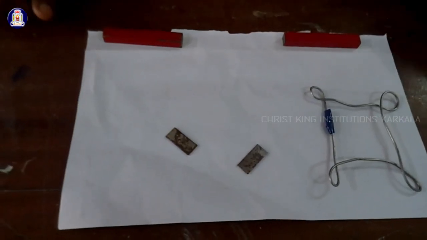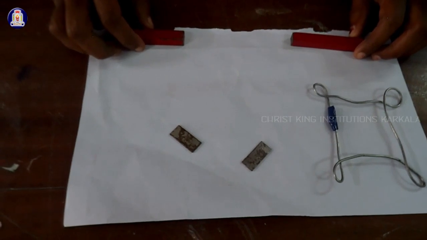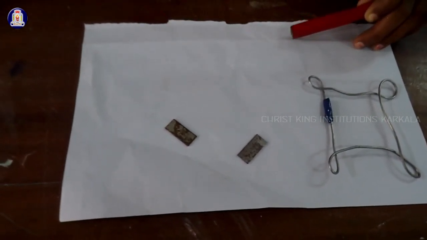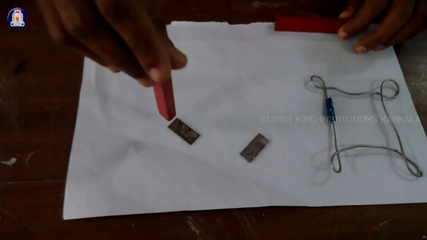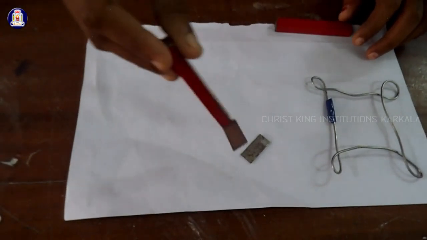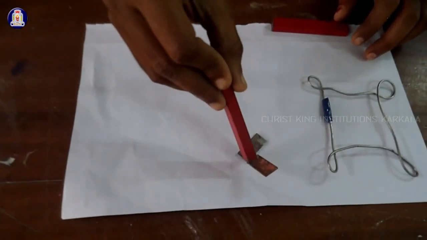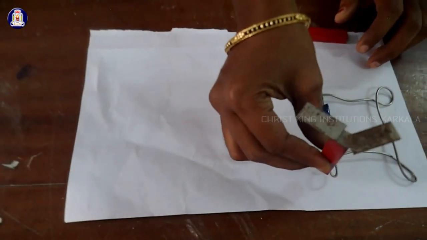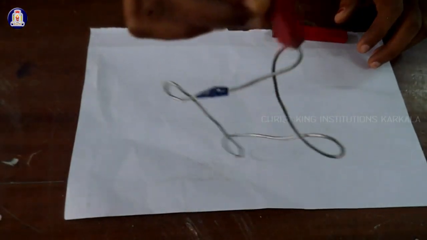Now we will see the examples for non-contact forces. As an example, magnetic force is a non-contact force. It attracts some magnetic materials like a piece of iron or steel. There is no contact between the two objects, but still the magnet attracts the magnetic materials. So this is an example of a non-contact force.